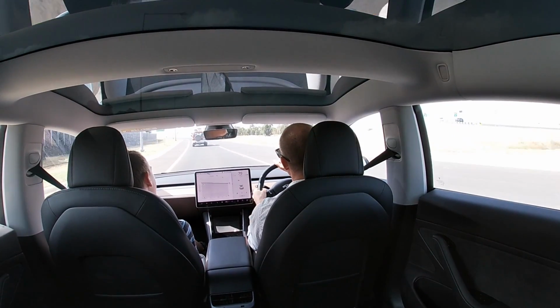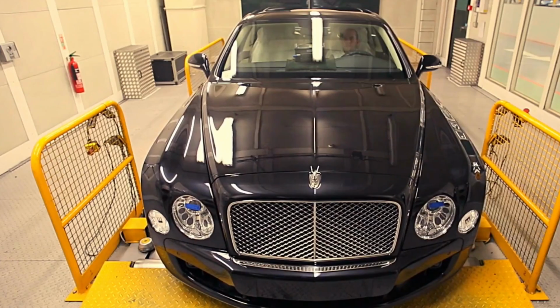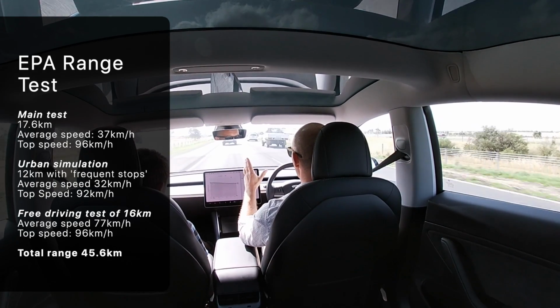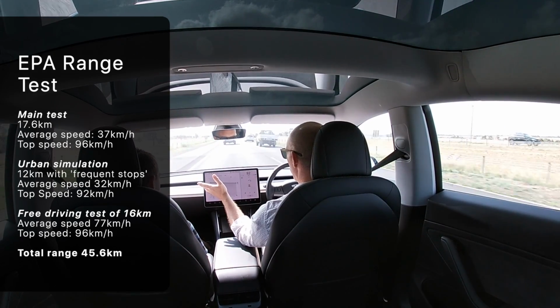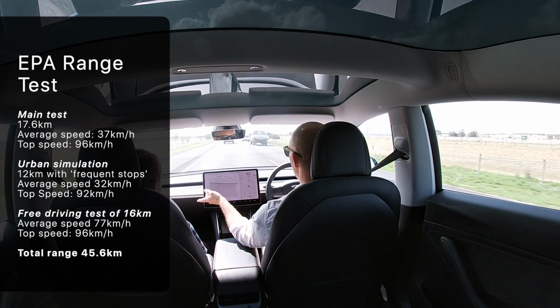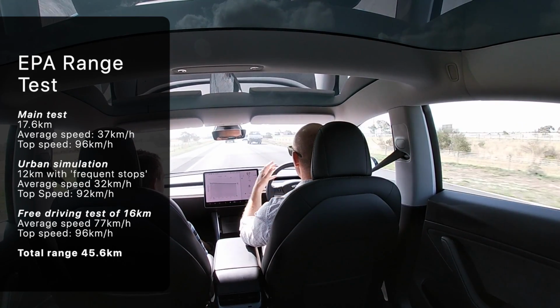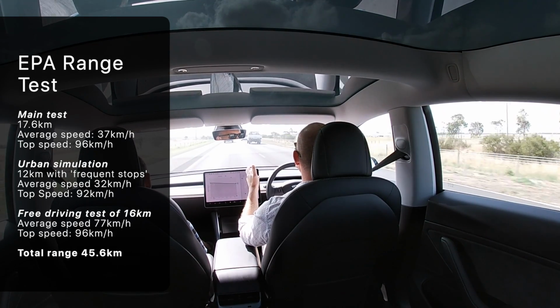Okay, so let's talk about the American EPA method. Now, this originated way back in 1978 and was updated in 2009, and it's conducted in a lab on a rolling road. There are two parts to this. The first one is about 17 kilometers. I'll put the exact number on the screen now. They vary the speed between about 32 kilometers per hour and 96 kilometers per hour, and they do a mixture of stop-start driving as well as highway driving.